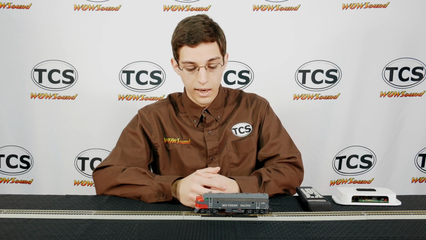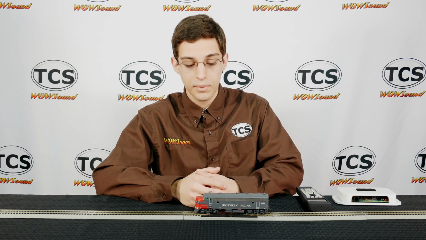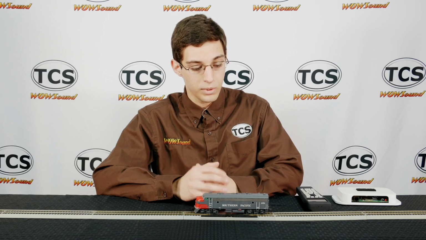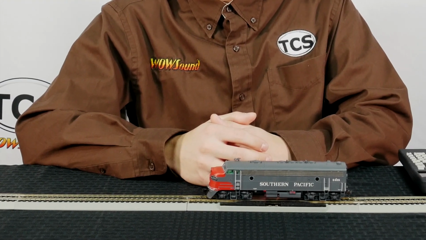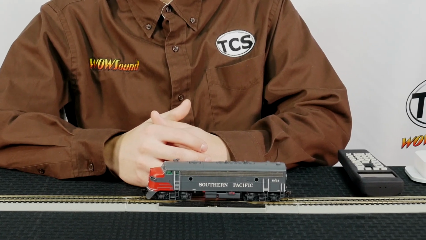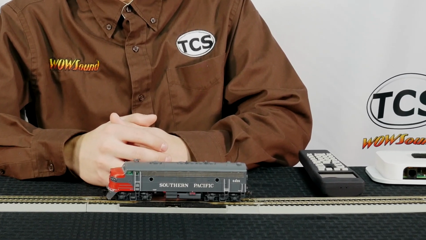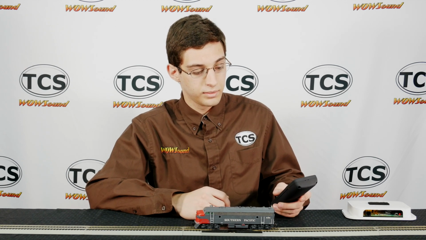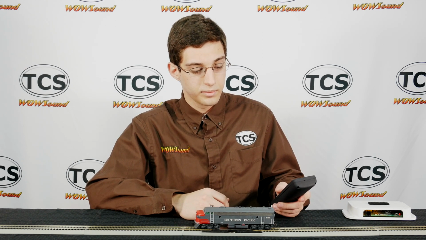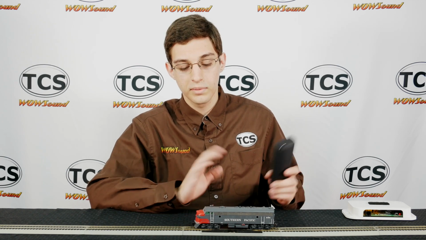In front of me here, I have an F unit, Southern Pacific. This has been reset to defaults. It's a brand new decoder, fresh out of the box, and the first thing we're going to do with this guy is turn down the master volume on it. So we're going to power up. Obviously, that's an Alco 244, not prototypical, but we'll get to that in a later video. So we're going to get into Audio Assist here.